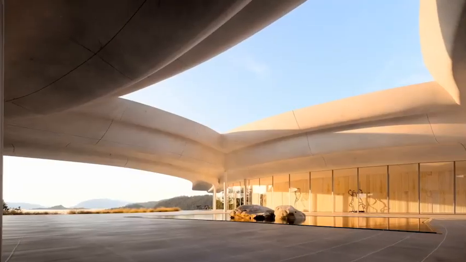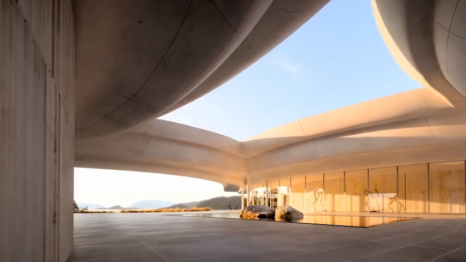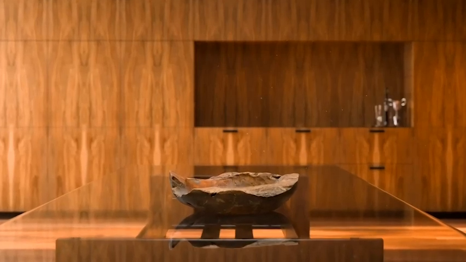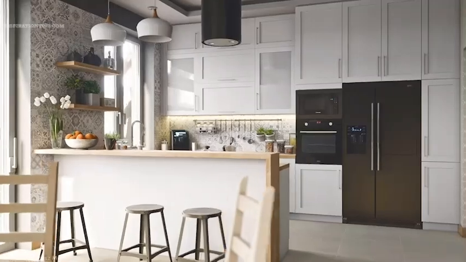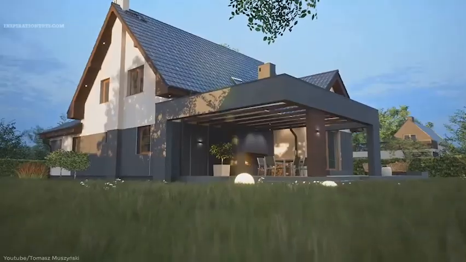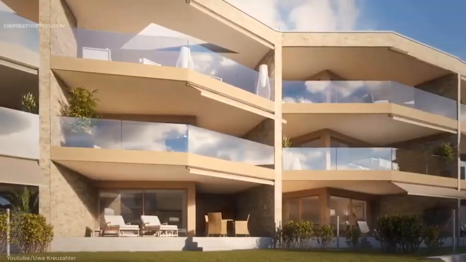3ds Max, Windows only, requiring a high-end CPU and GPU for optimal performance with heavy architectural scenes, especially in large firms. Blender, cross-platform, Windows, Mac, Linux, and efficient on a range of hardware, especially when using Cycles on GPUs. Free to use, making it accessible for smaller studios and individuals.